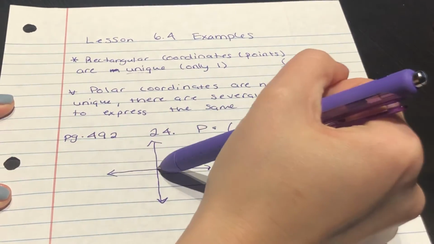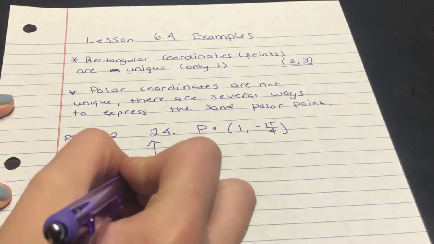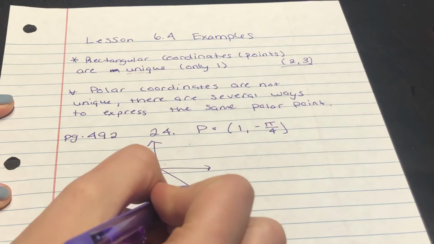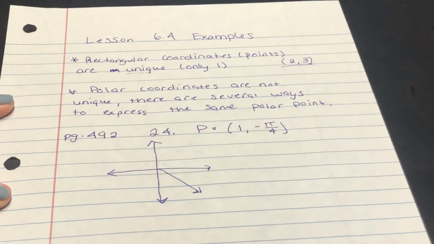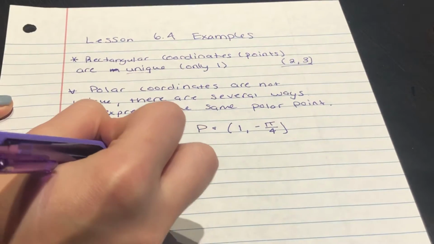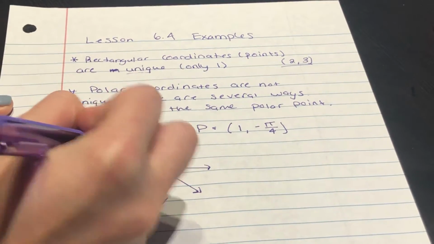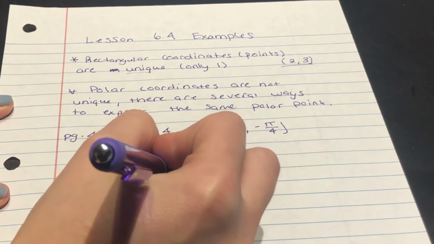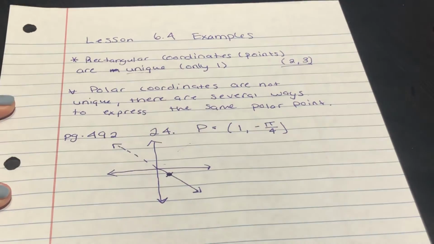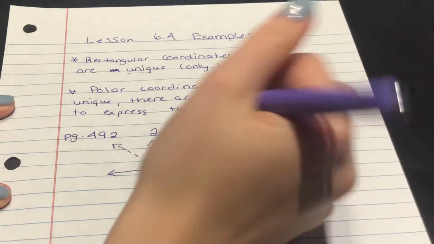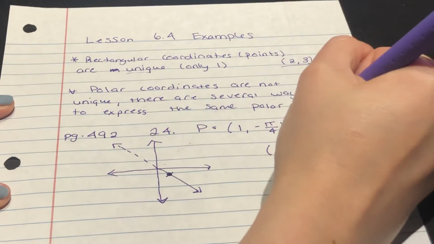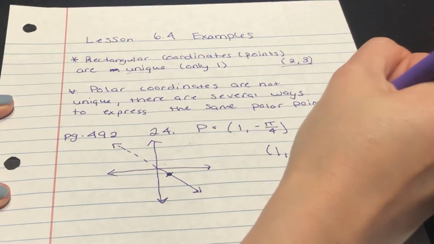You should know that pi over 4 is about right there, so negative pi over 4 is about right there. I'm going to draw my line, and go on the other side too. Then we have 1, so 1 would be right there. So obviously our first way to write it would be 1, negative pi over 4.